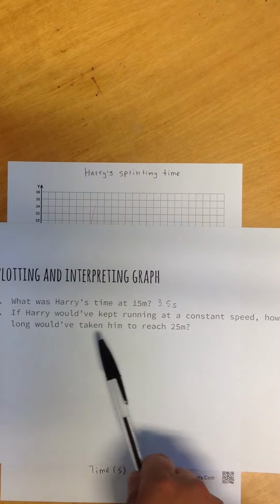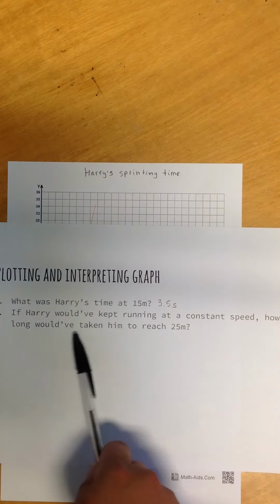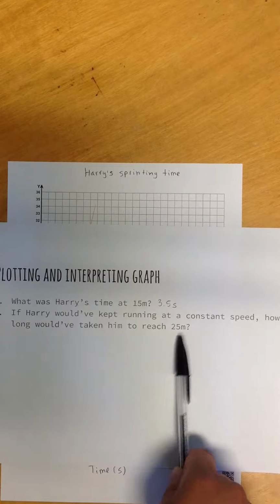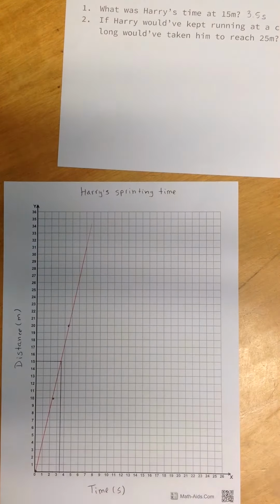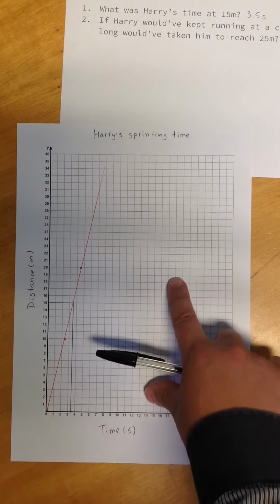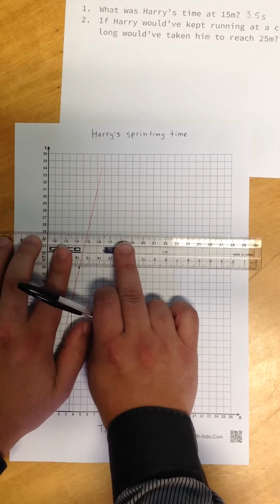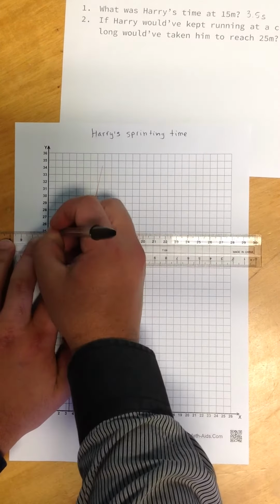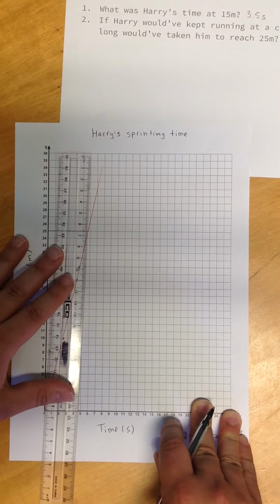If Harry would have kept running at a constant speed, how long would it take him to reach 25 meters? So suppose Harry likes to run. He wants to reach 25. So here we have 25 just there. And we look down.